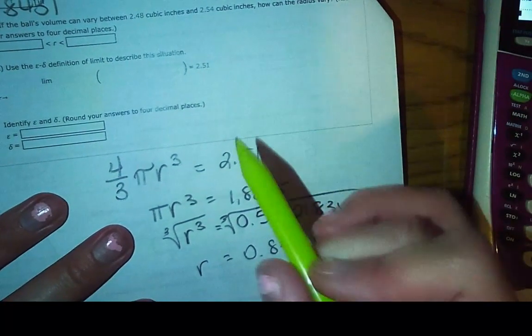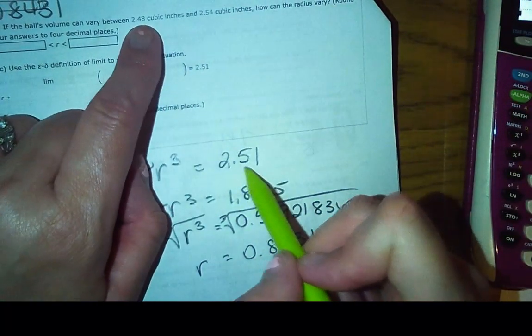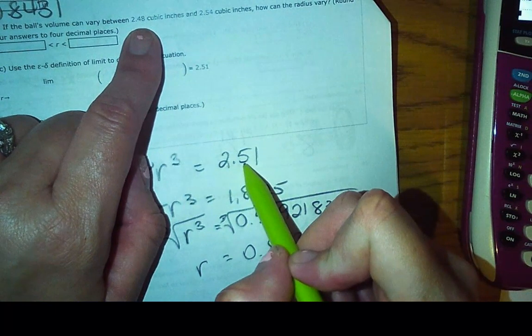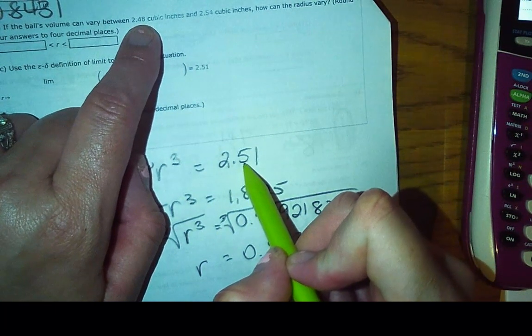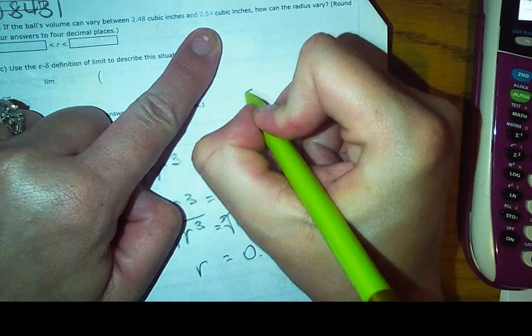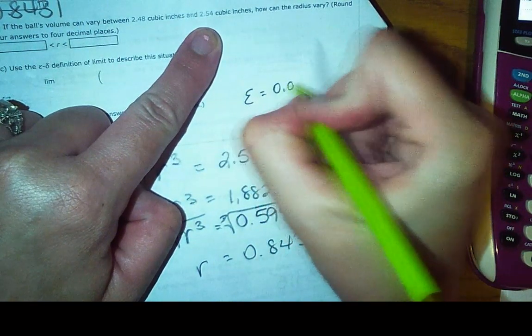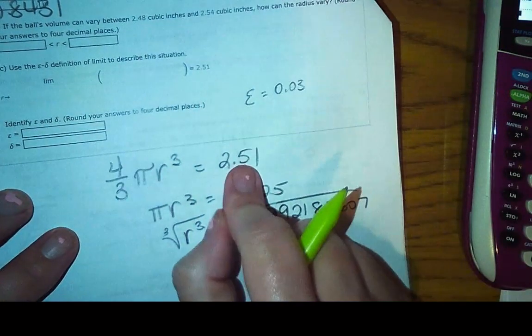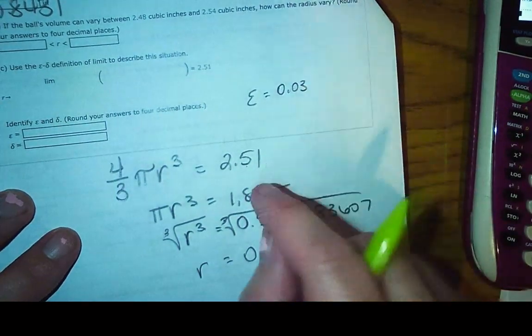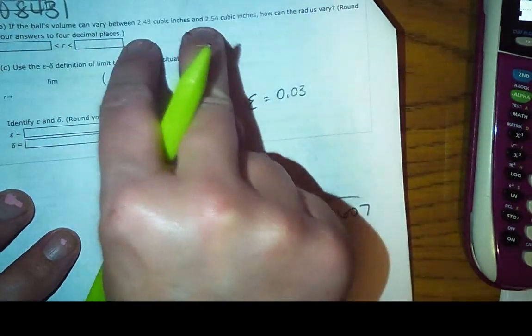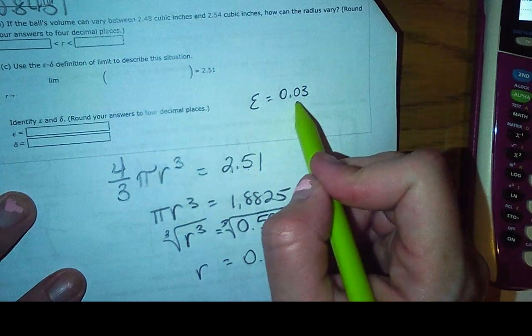All right, so if the ball's volume can vary between 248 and 254, okay, how can my radius vary? So the first thing I want to know is how close am I supposed to be? So my target is 251, and I can go down to 248, and I can go up to 254. So my epsilon is going to be 0.03, because I subtracted that, and I added it to this to get these two values. So I know epsilon is 0.03.